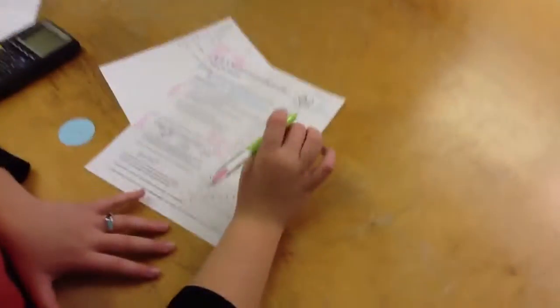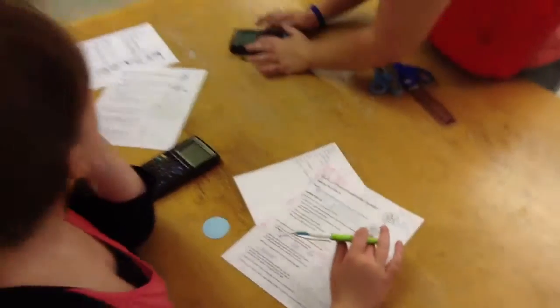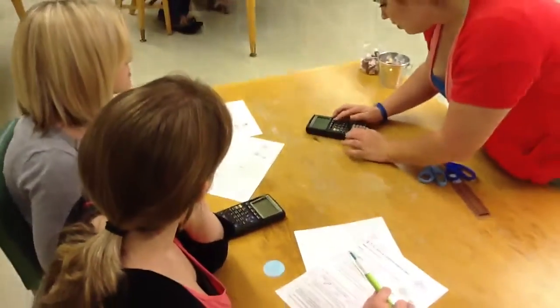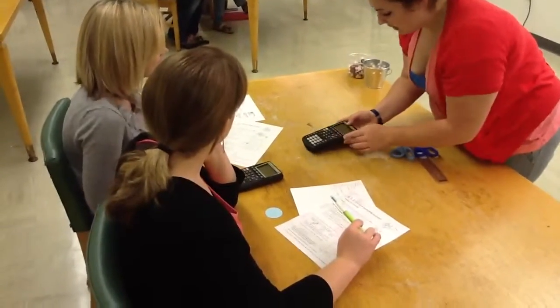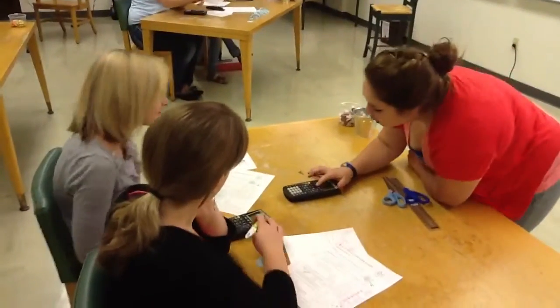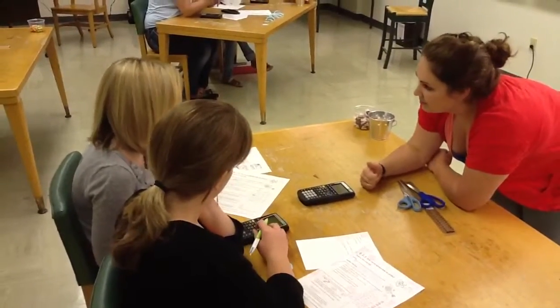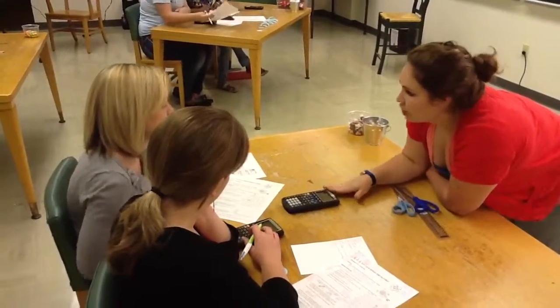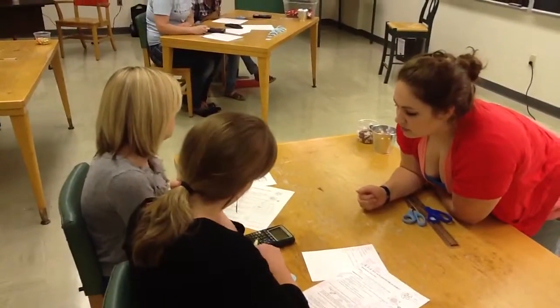And then do you all have your data in your stat plot? We had trouble with that calculator though. Okay. You gotta turn your plot on. Okay, so let's see if that works. There you go. Okay, so you're gonna go to Zoom 9, and that'll put you up in a window where you can see it. Okay, so you just forgot to turn it on. Yeah. There you go.